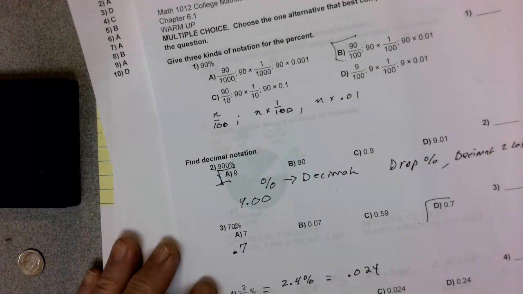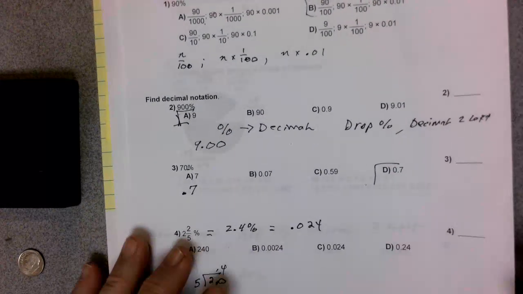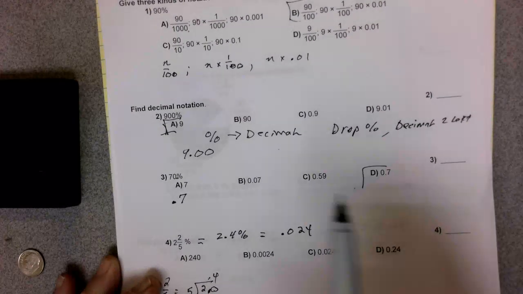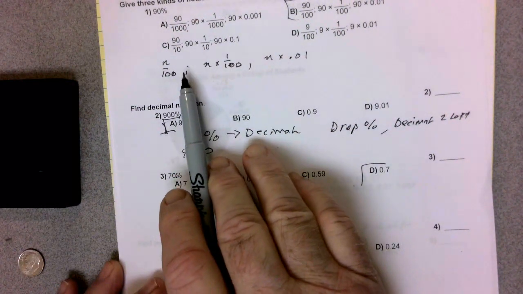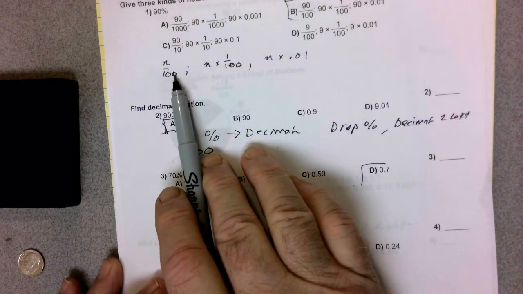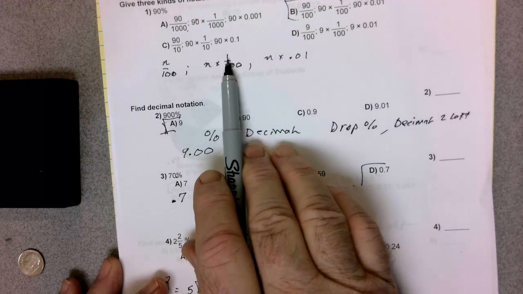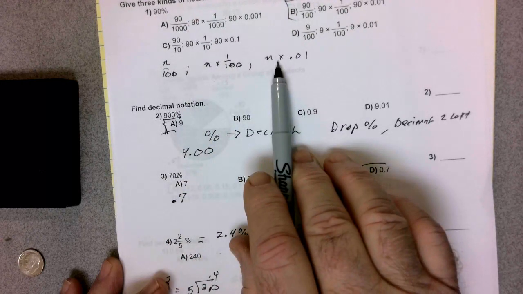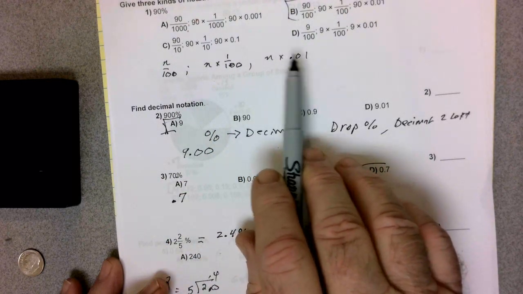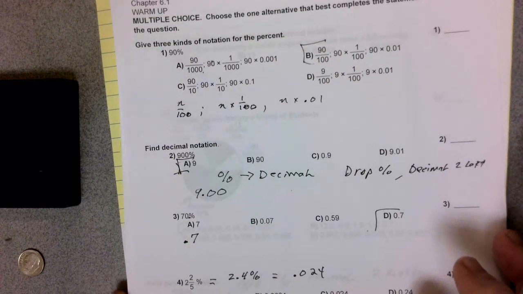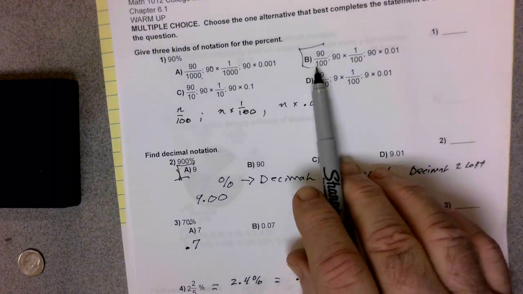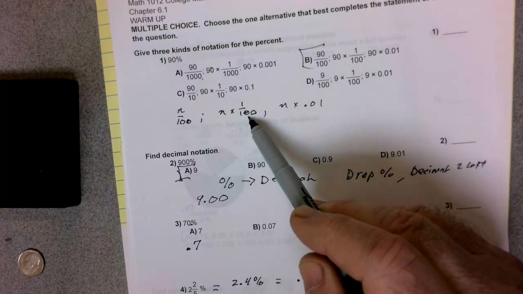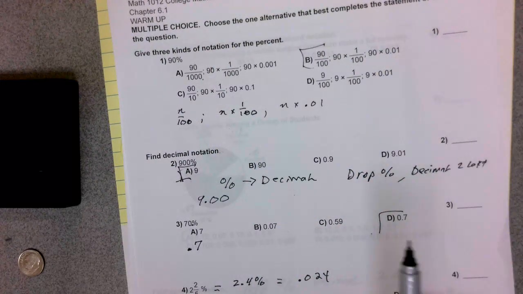Now, here were the 6.1 problems, and in the slides we get to the conversation that there are really three ways that you can think of a percent. You can think of it as a number per 100, or as a number times 1 over 100, and if you do this multiplication, you're going to get this one. Or you can think of it as a number times 0.01. And so the answer to the first one here is B. That's the answer choice. It matches up to 90 per 100, 90 times 1 over 100, and 90 times 0.01.